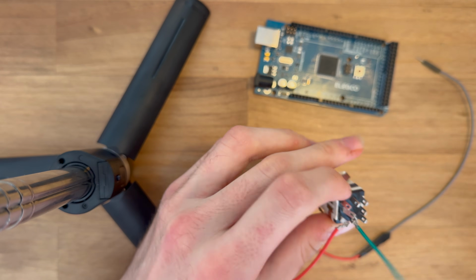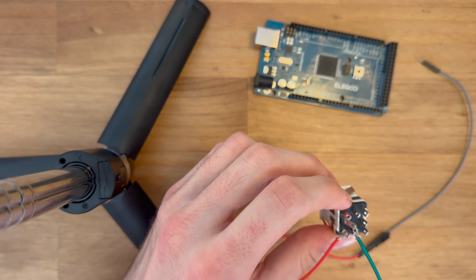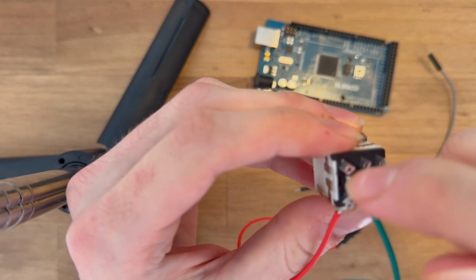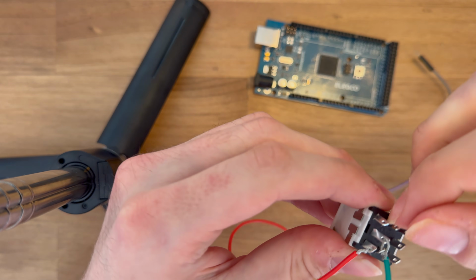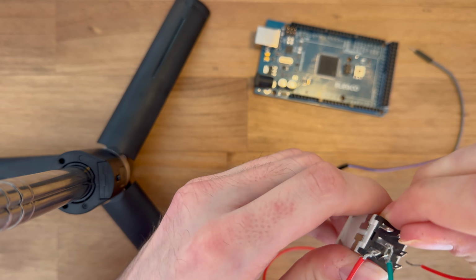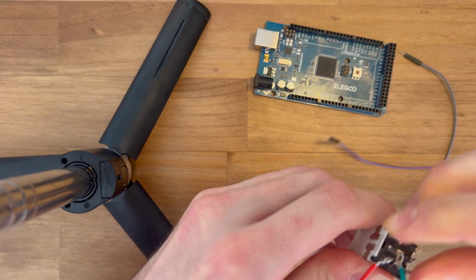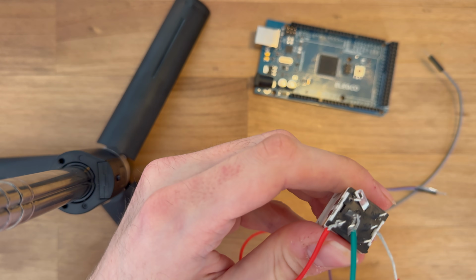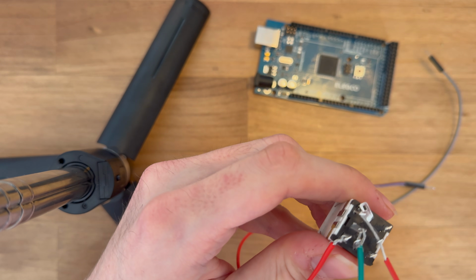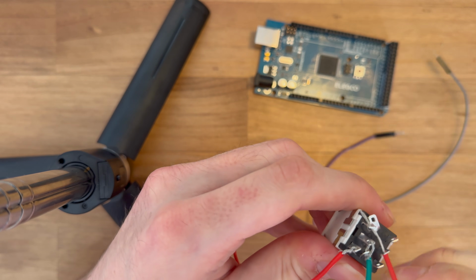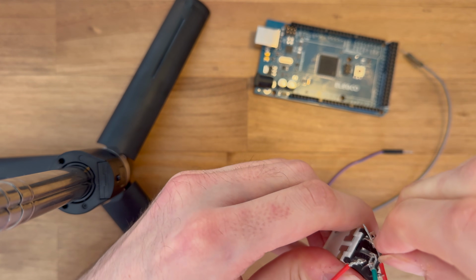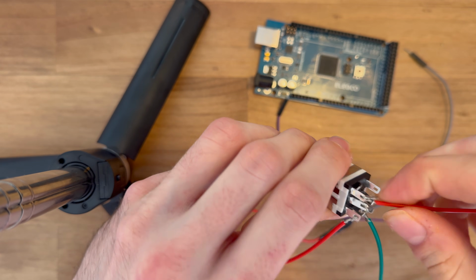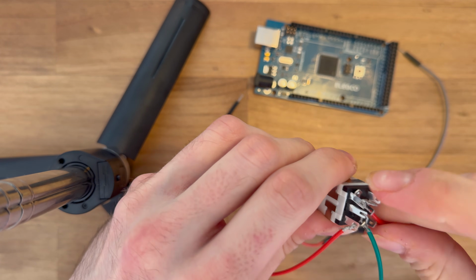So that's the ground wire, and then the last one is the other input, which is going to be this pin and this pin together. So I'm just going to bend that pin out of the way and do the same thing as I did with the ground pin, and bring them together again and wrap the wire around like so.